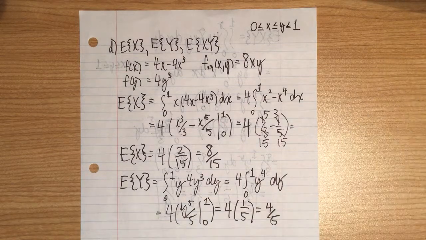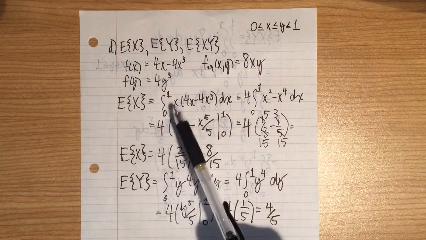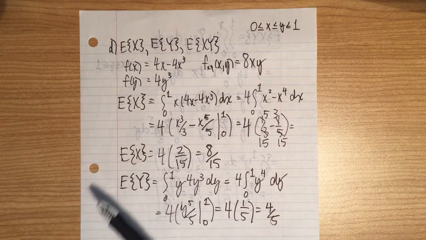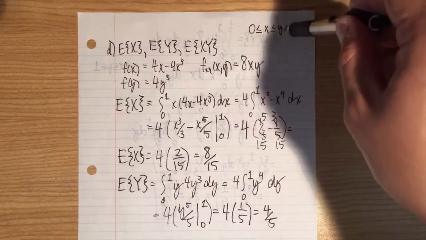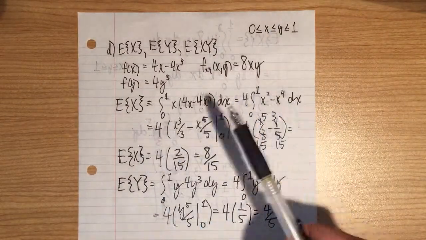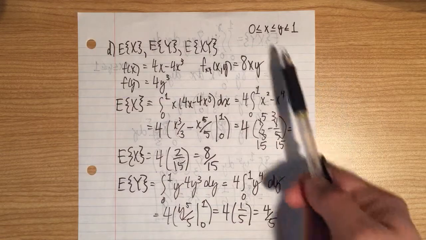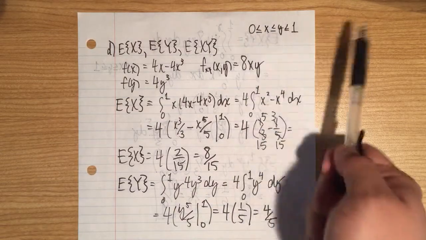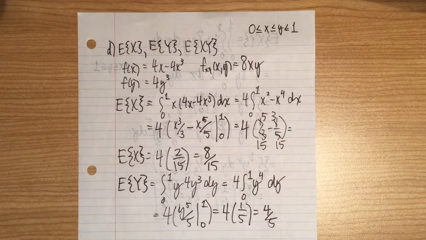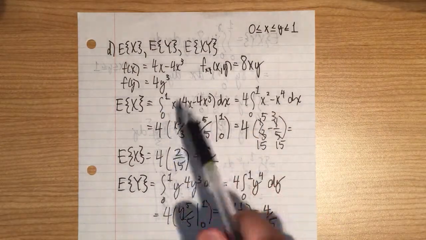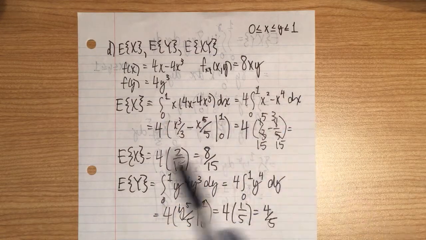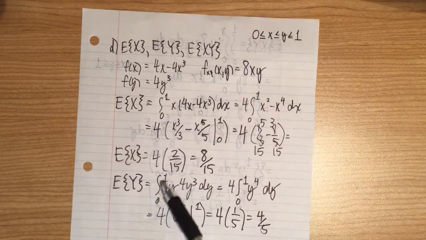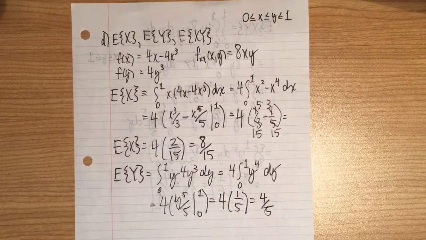Simple enough. The expected value of x is equal to, from 0 to 1, like I said, I rewrote the bounds just to show you. How did I know it was from 0 to 1? X is between 0 and 1, and you're trying to find a solid number, therefore you want to use solid bounds, right? So I did x times f of x, which is 4x minus 4x cubed dx. This is all my math. Eventually I arrived at expected value of x is 8/15.